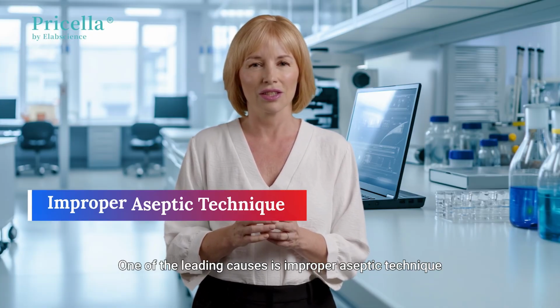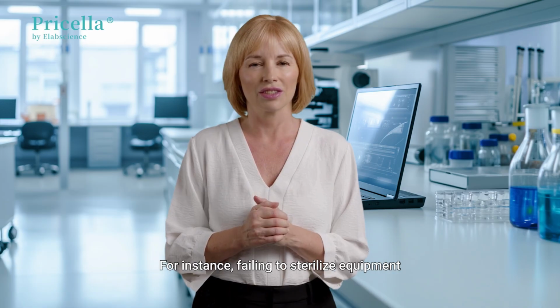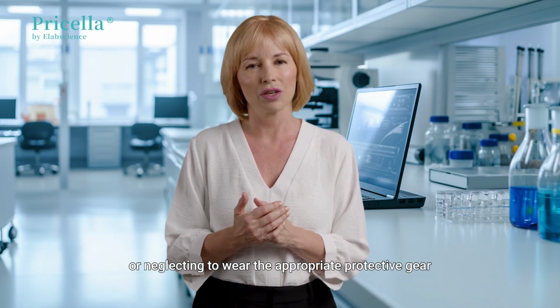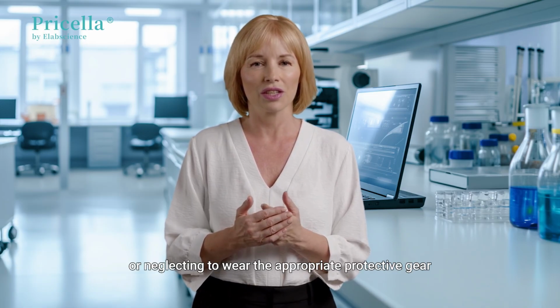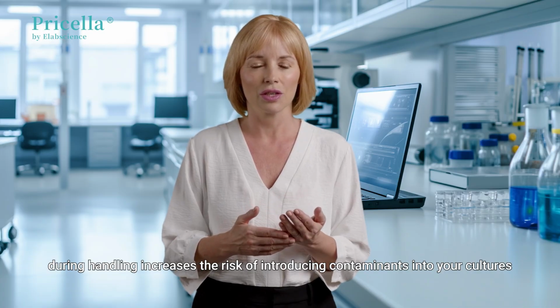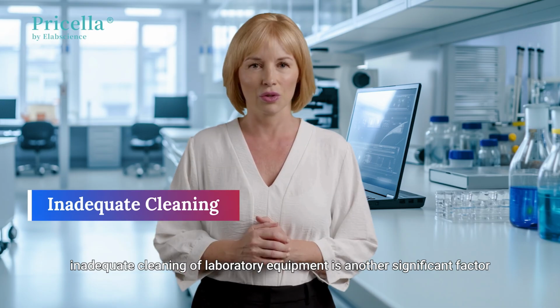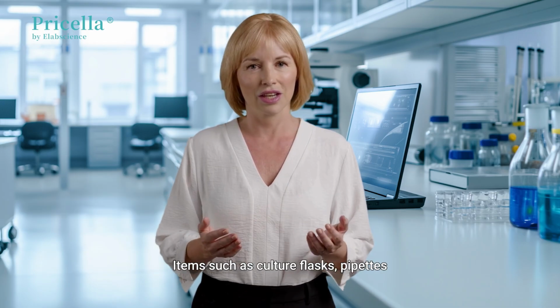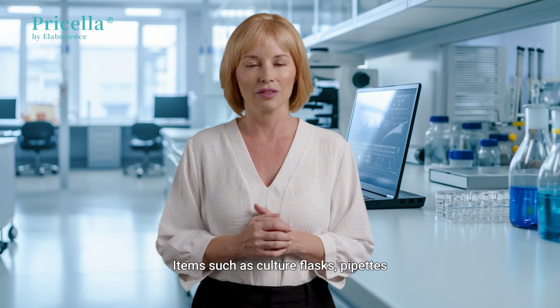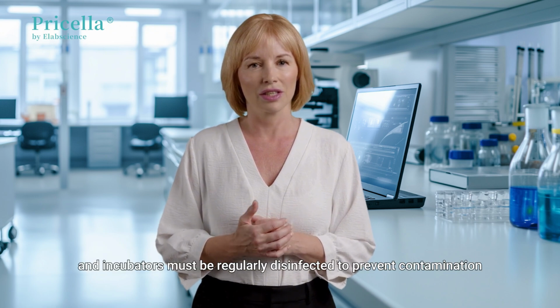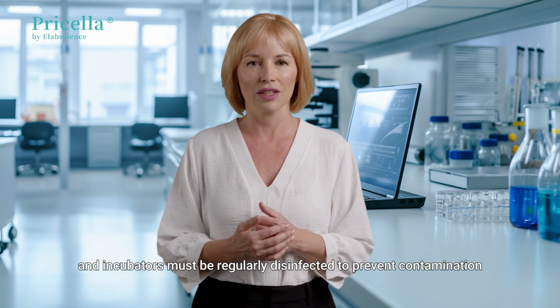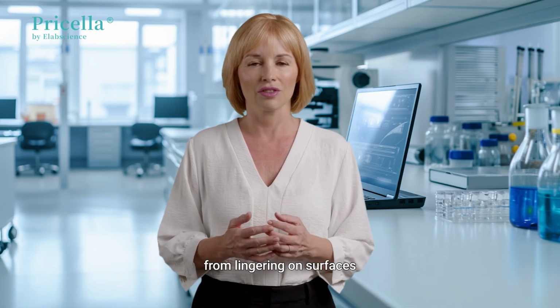One of the leading causes is improper aseptic technique. For instance, failing to sterilize equipment or neglecting to wear the appropriate protective gear during handling increases the risk of introducing contaminants into your cultures. In addition, inadequate cleaning of laboratory equipment is another significant factor. Items such as culture flasks, pipettes, and incubators must be regularly disinfected to prevent contamination from lingering on surfaces.